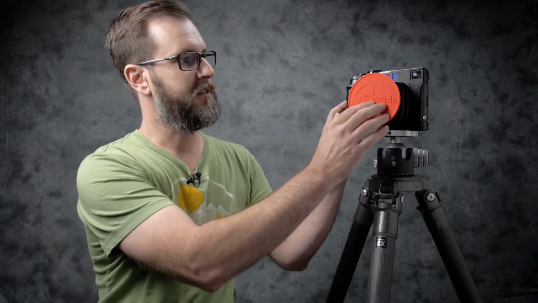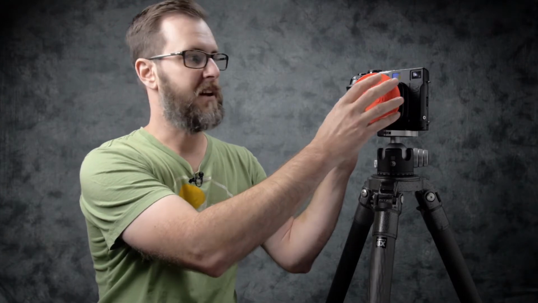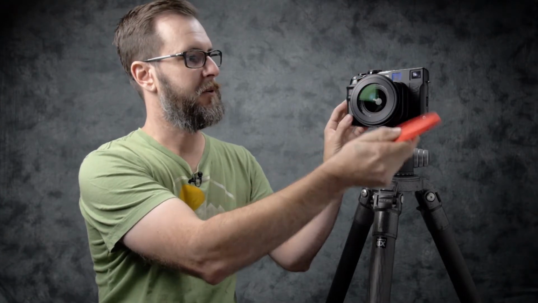But this is the filter cover that just protects the lens, because I like to keep all of my filter rings on my lenses at all times. And the same is said with my large format setup. I have the same setup for that as well.